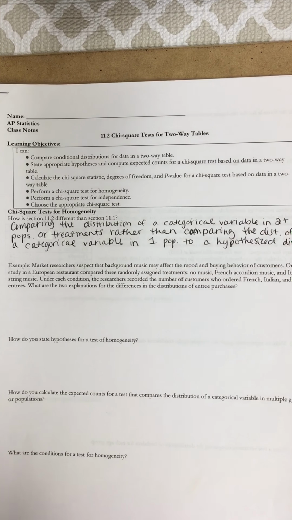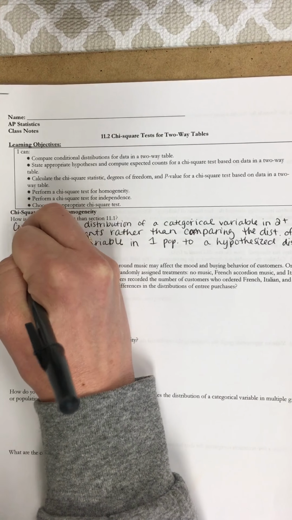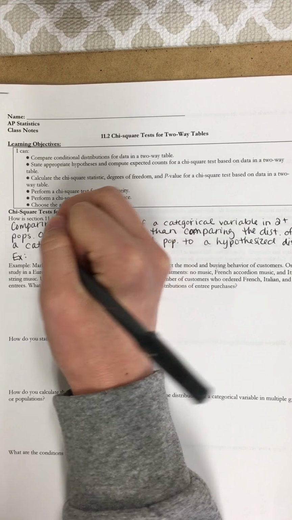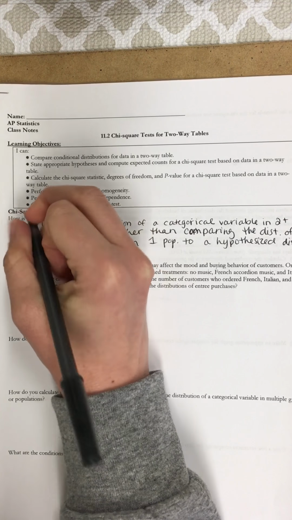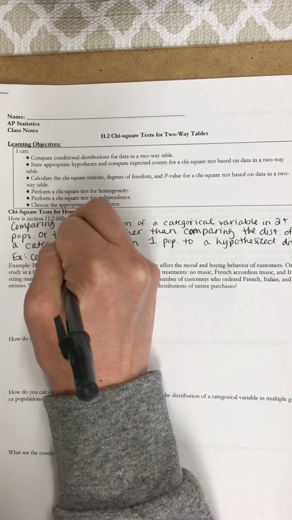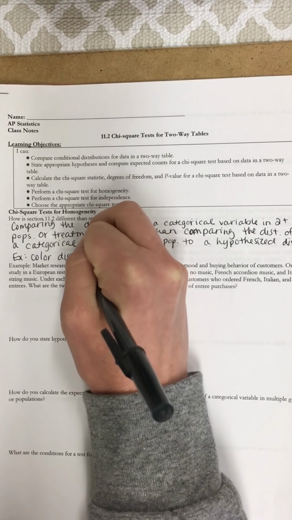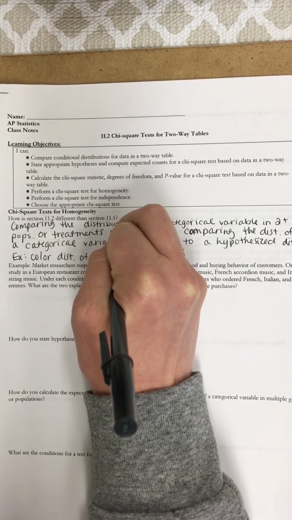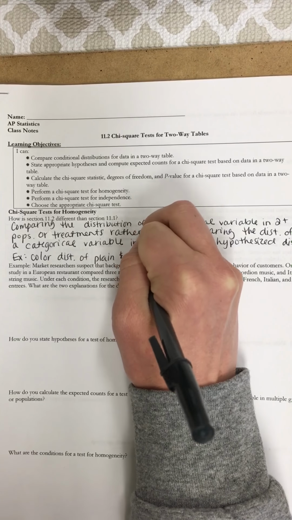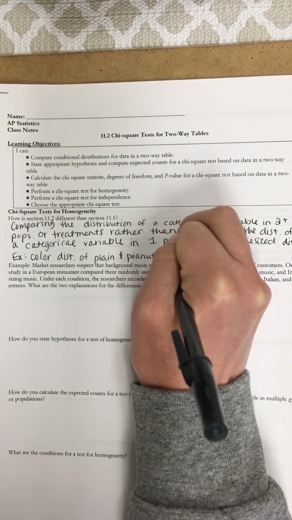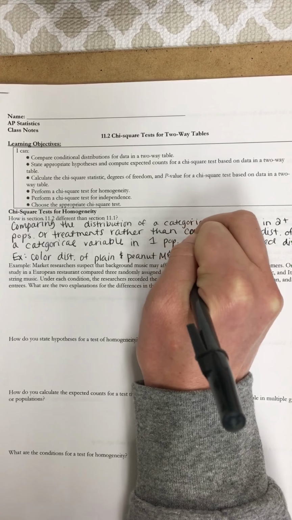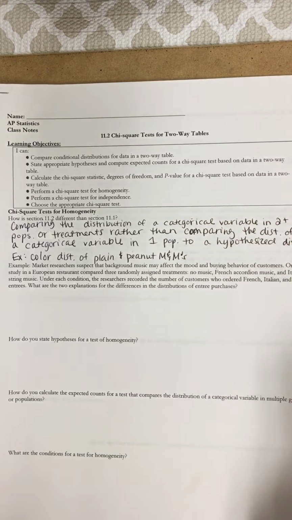Hypothesized or claimed. I wrote hypothesized, but we're talking about claims too. So the example I gave a second ago was color distributions of plain and peanut M&Ms. In the last chapter we looked at one-way tables.